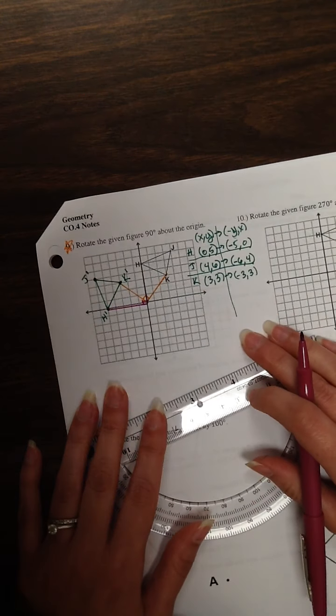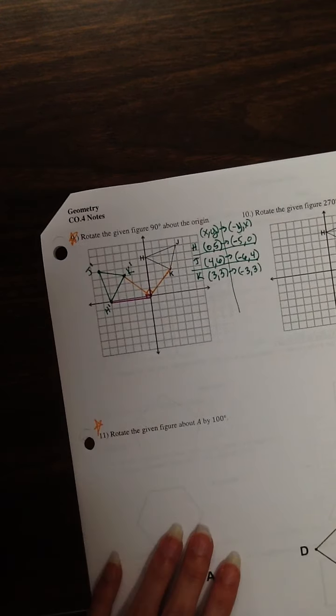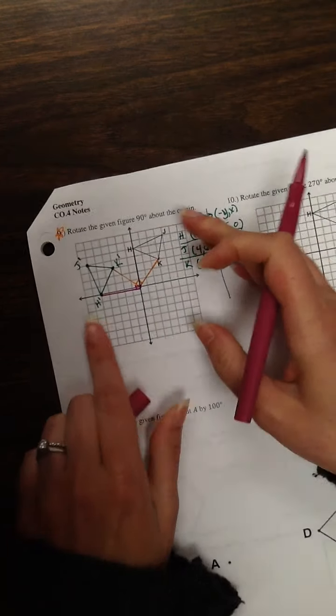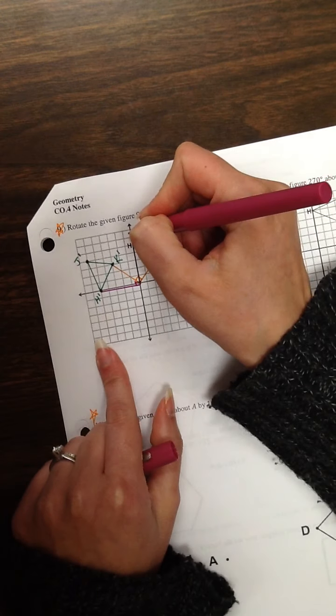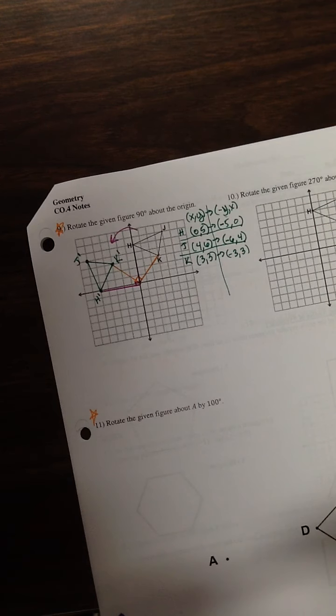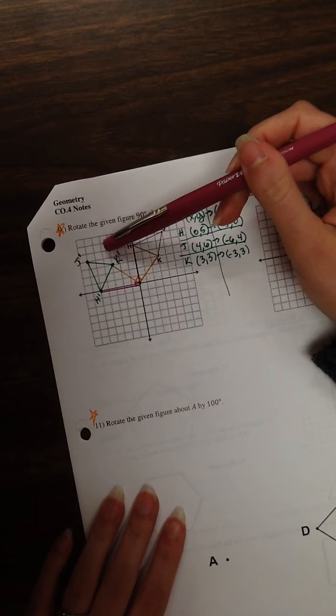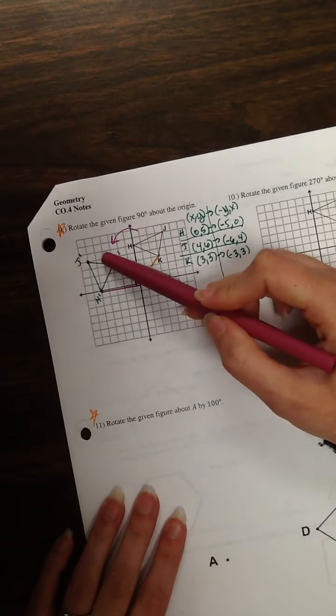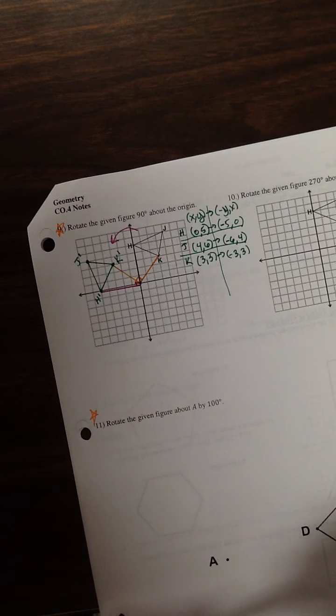I won't do my 2 J's just because that might make my picture more confusing than it needs to be. But that 90-degree turn in the counterclockwise direction is what I was asked to complete. I know it's counterclockwise because it's always counterclockwise if they don't tell me.